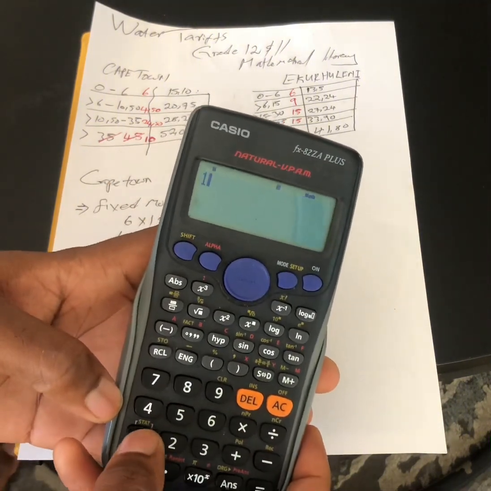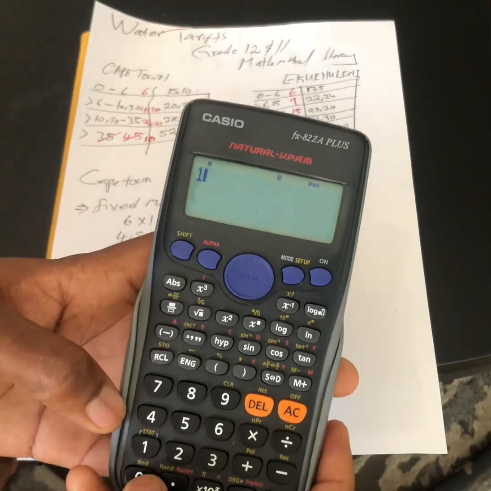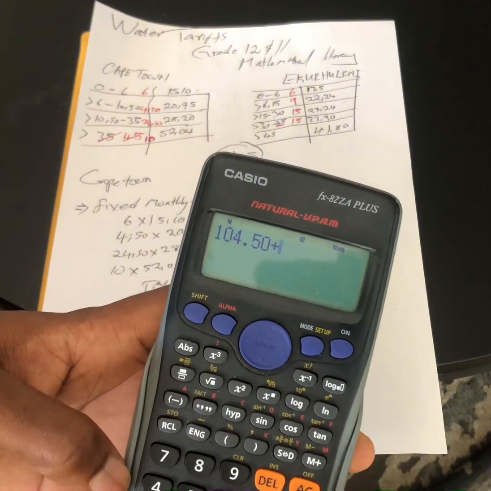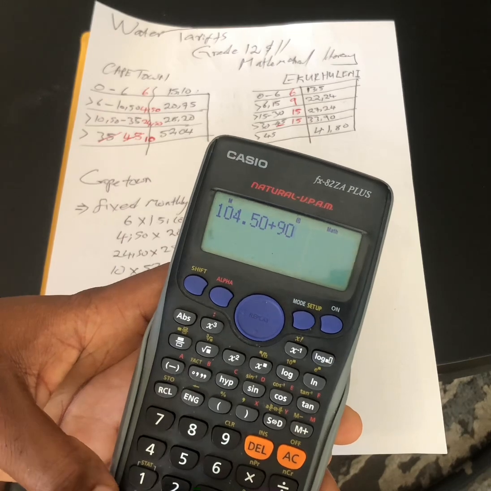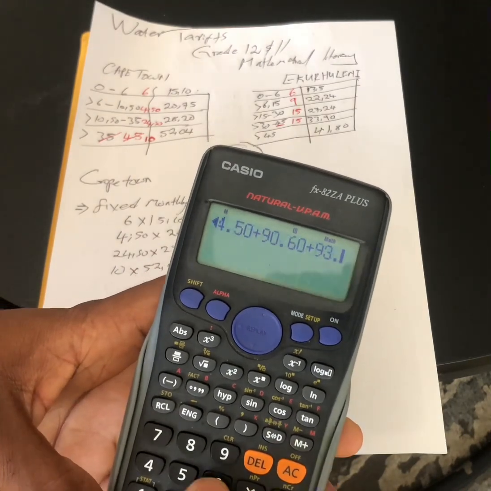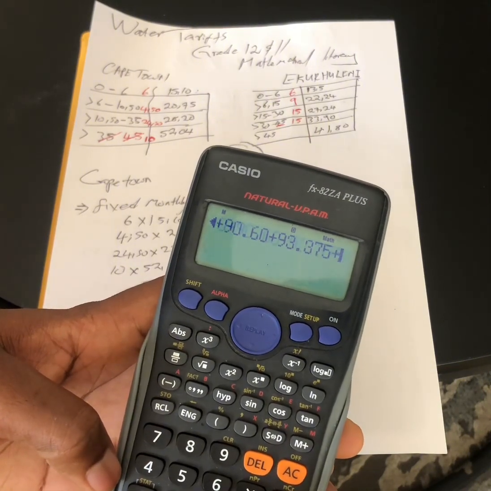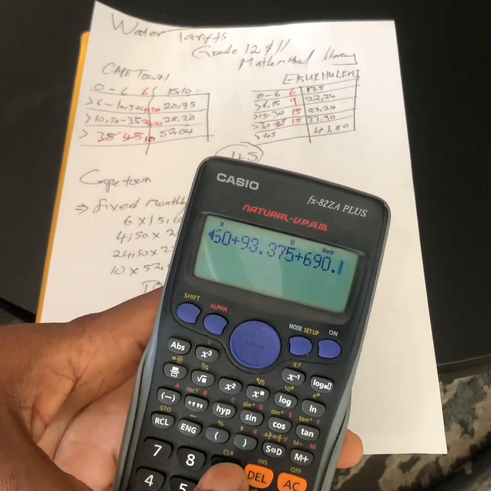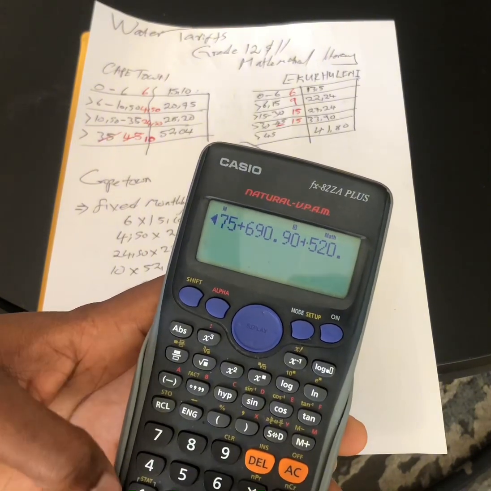A fixed monthly charge of 104.50 plus, now we add the tariffs, 90.60 plus 93.375 plus 690.90 plus 520.40.